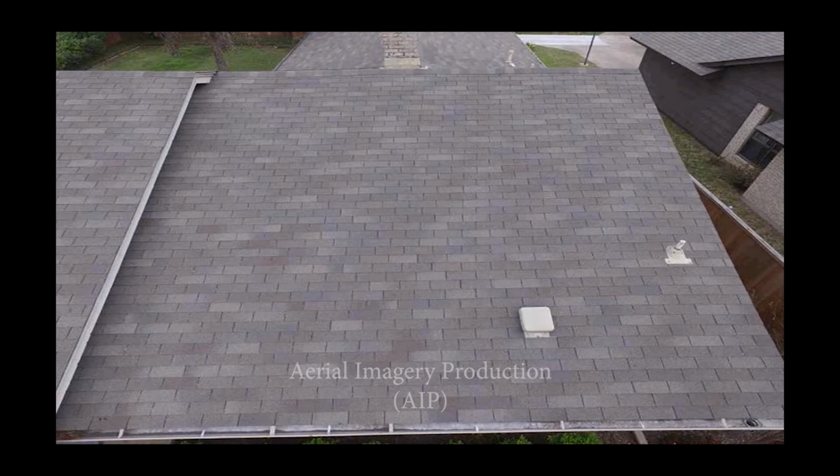All right, perfect. So now, same thing as we did with the elevations, we're going to go front, right, rear, left in a counterclockwise fashion. Here's our front slope overview photo, perfectly squared up. Great job.